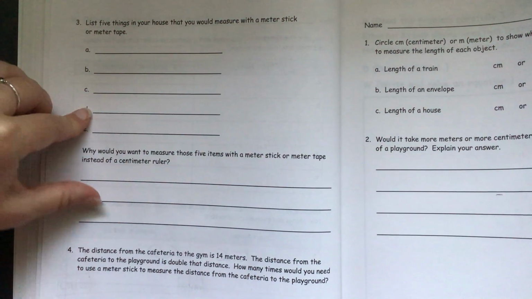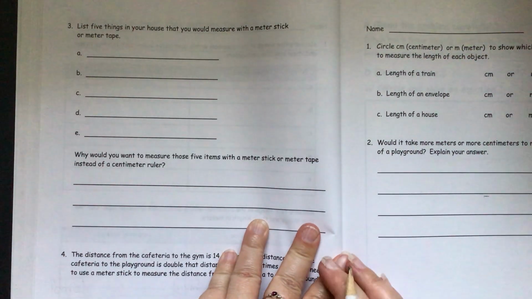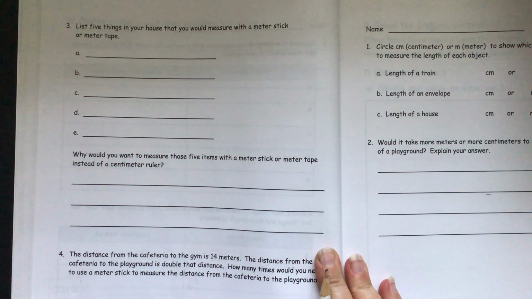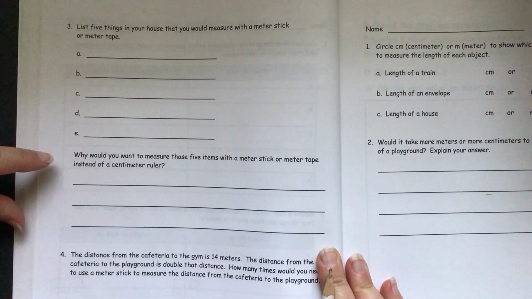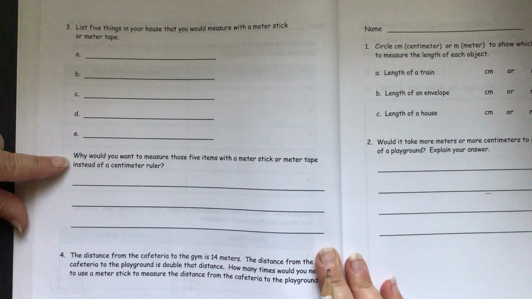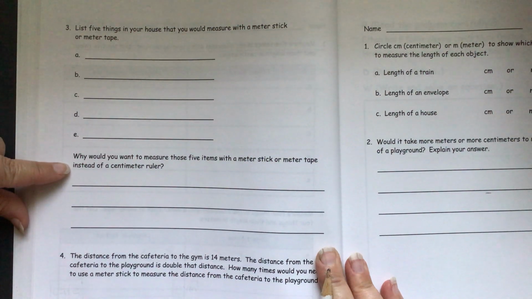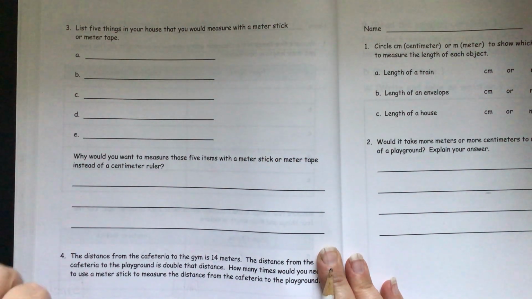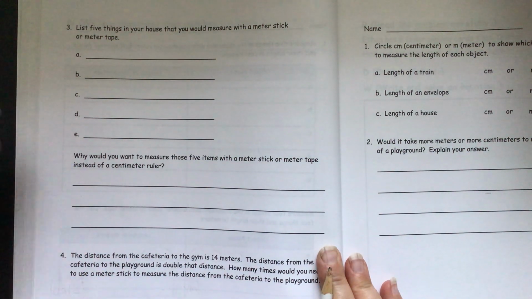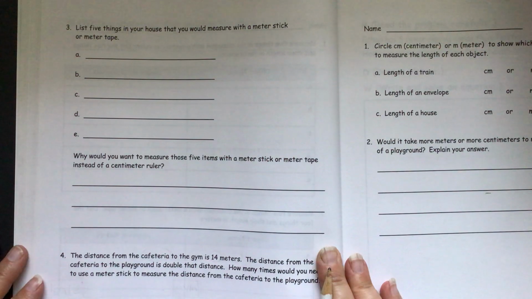Okay, so think of big things, maybe a couch or a bed or a TV. Okay, think of big things at home. And why would you want to measure those 5 items with a meter stick or meter tape instead of a centimeter ruler? Now think about how many centimeters it might take, because centimeters are tiny, like your pinky.